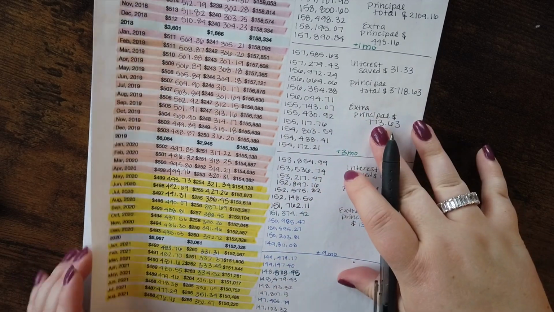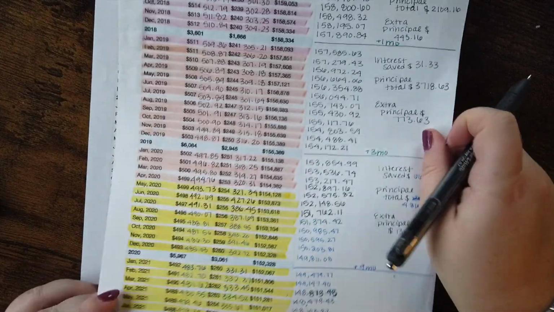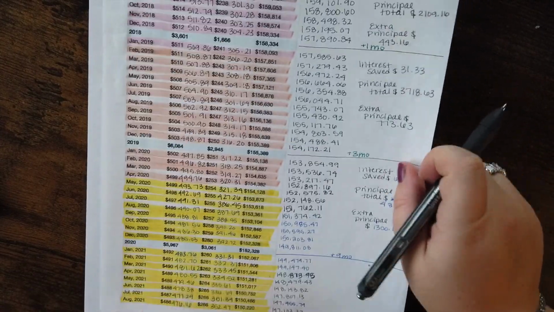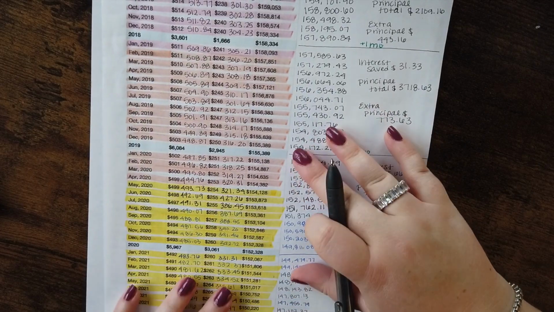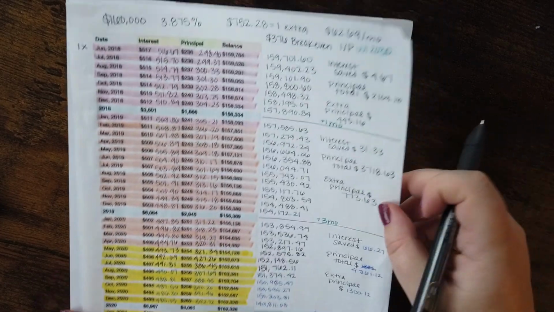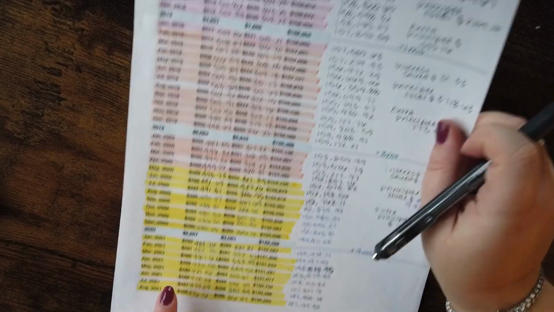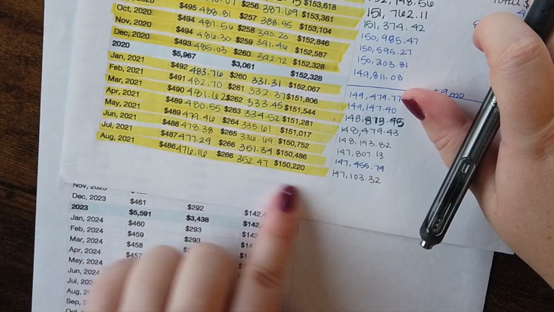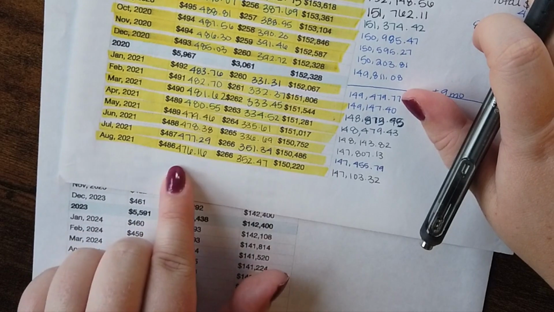So anyway, you guys, we are at the bottom of my first sheet. How exciting. So I have this amortization schedule. I will link down below where you can print one off like this with your details of your loan. So I have obviously printed what I was on track to do, and then I write in what actually happened.